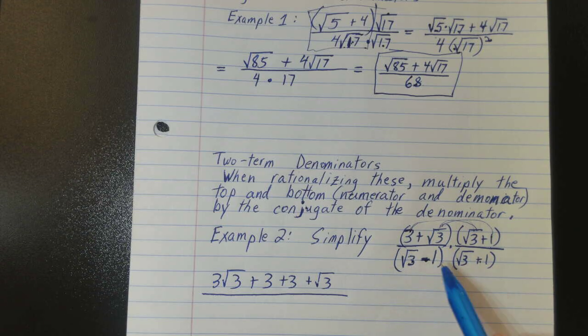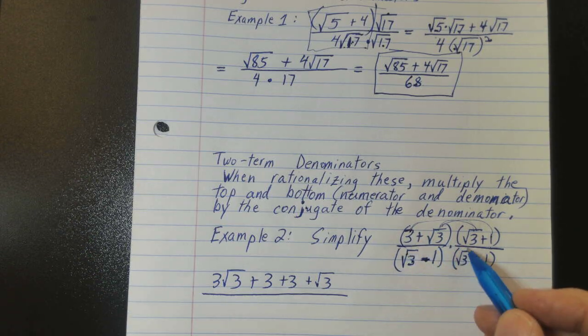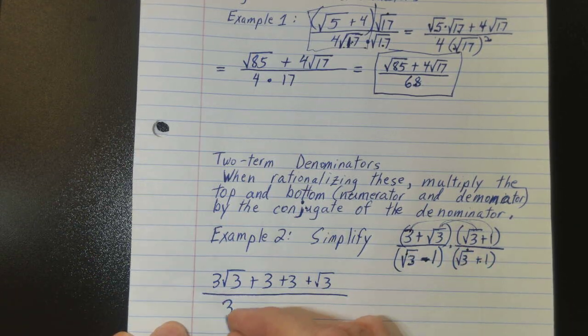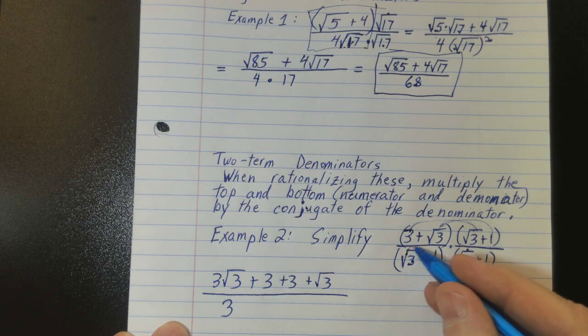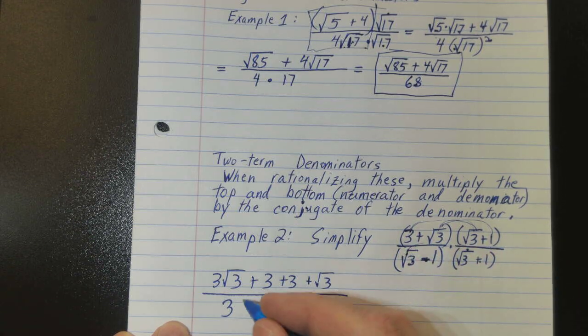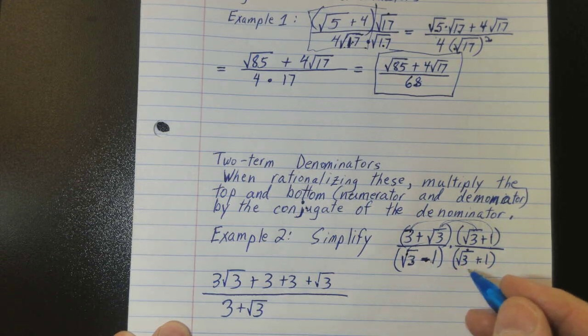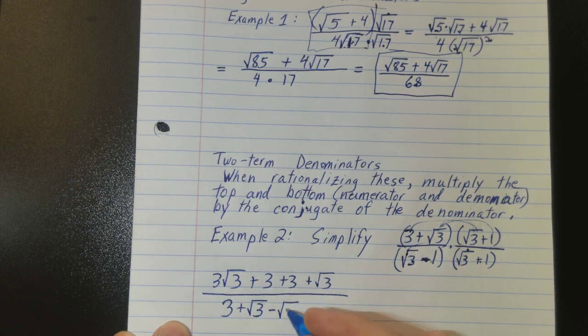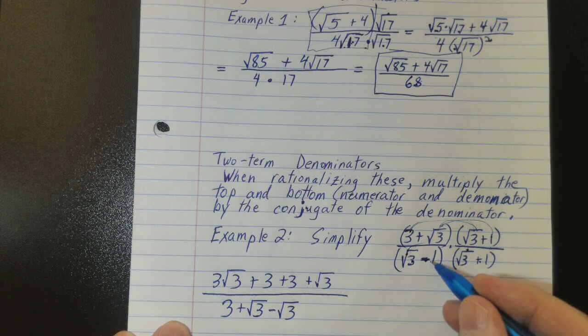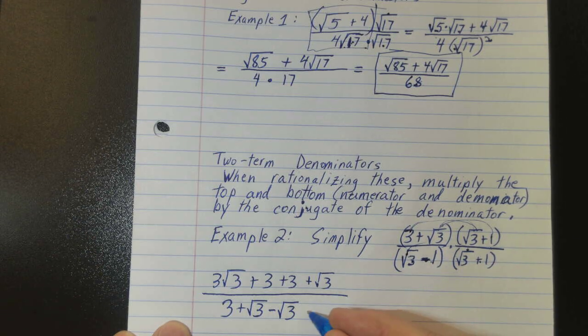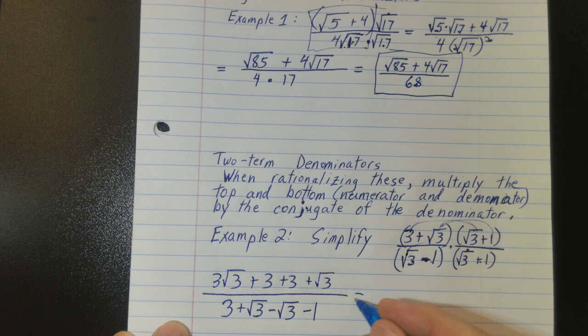Now I'm going to do the same. I'm going to FOIL in the denominator. First, square root of 3 times square root of 3 is 3. Outside, square root of 3 times 1 is square root of 3. Inside, negative 1 times the square root of 3 is negative square root of 3. And last, negative 1 times positive 1 is negative 1. It is time now to simplify.